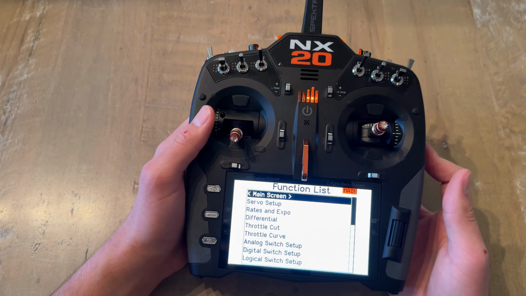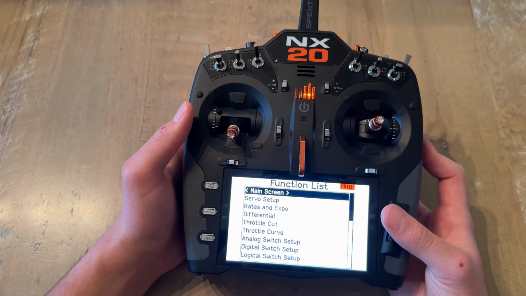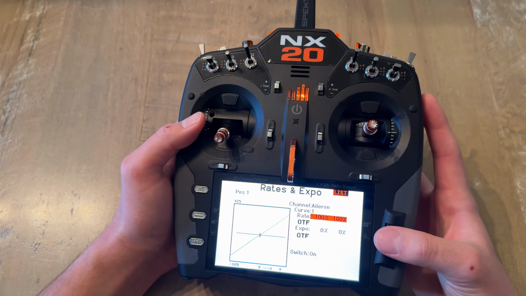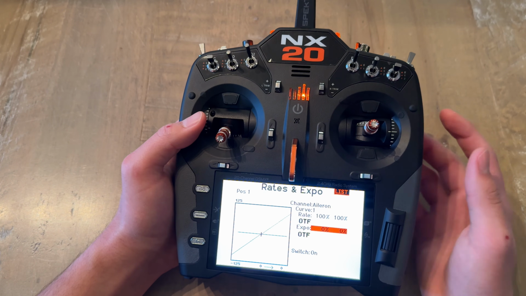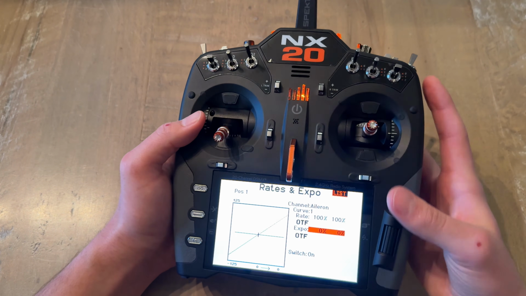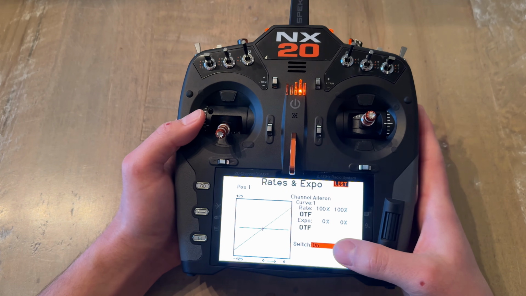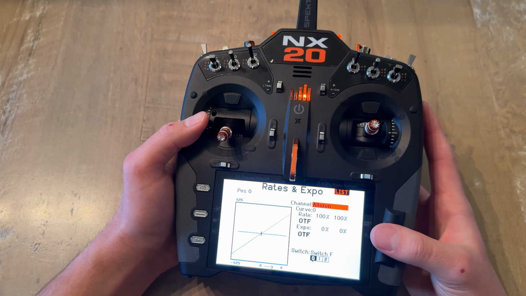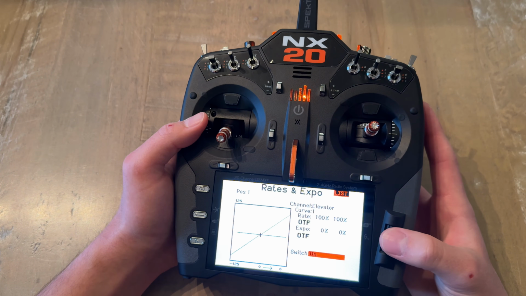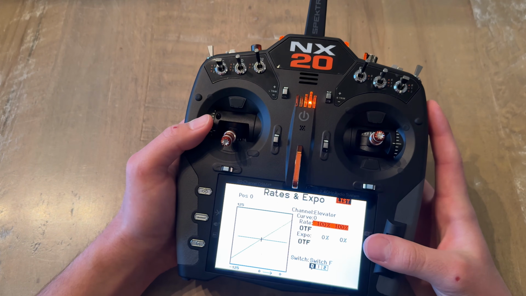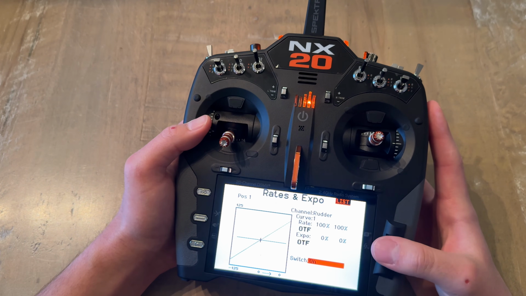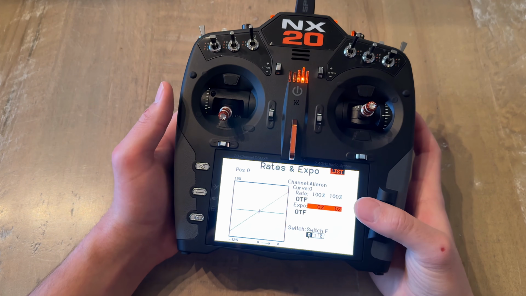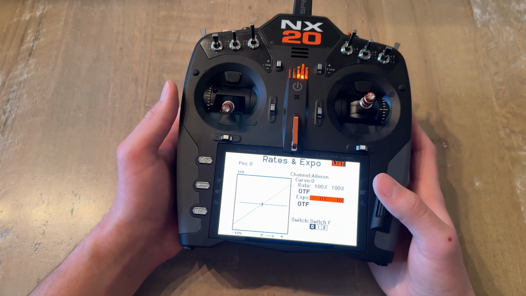Back at the function list, the second thing that I want to set up for this model template is the rates and expo. Typically, I like to assign all of my dual rates and expo to switch F. So basically, I'm going to go down here to the switch selector, activate switch F, and I'm going to do this for the elevator and also the rudder.